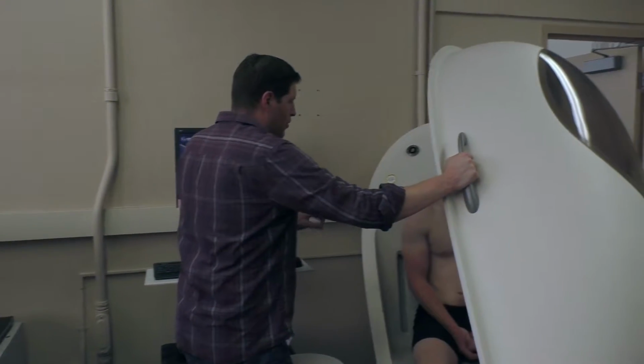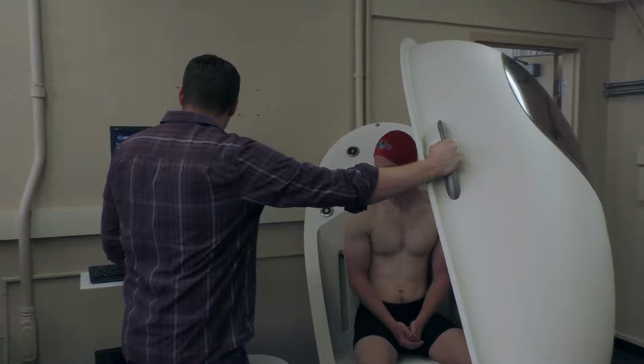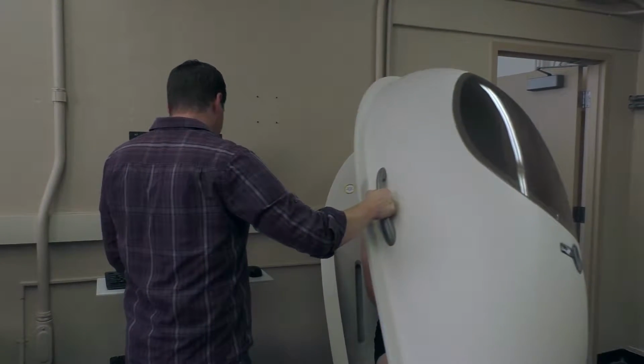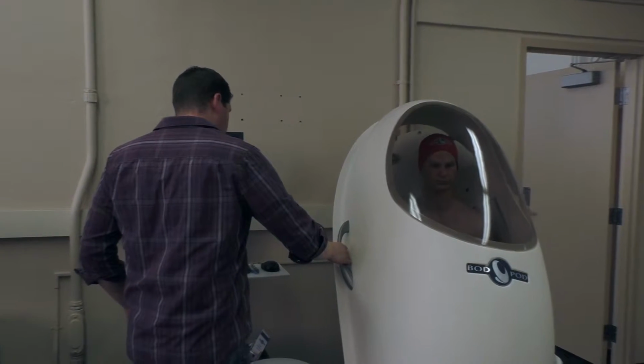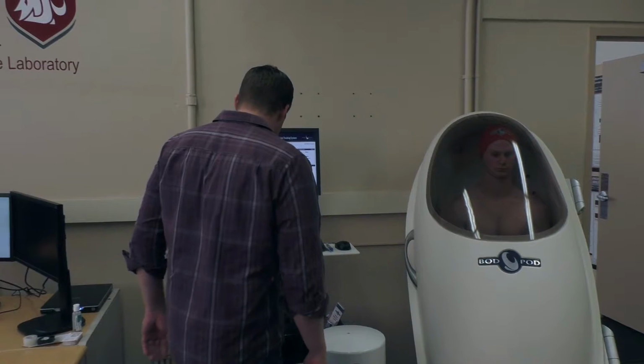We'll open up the bod pod, make sure they're okay. Tell them we're going to do exactly the same thing and remind them to hold still. Here we go. And again, we're going to shut the door very slowly just to make sure the seal isn't damaged.